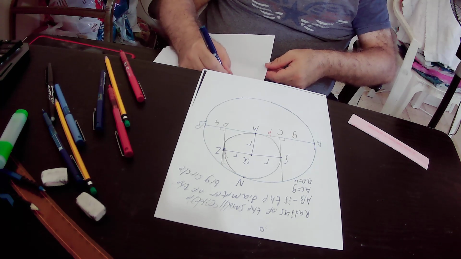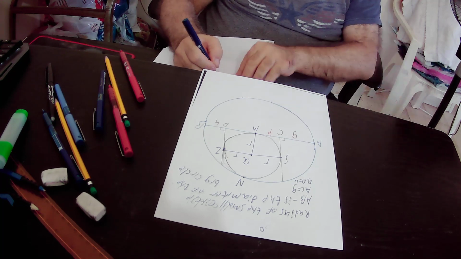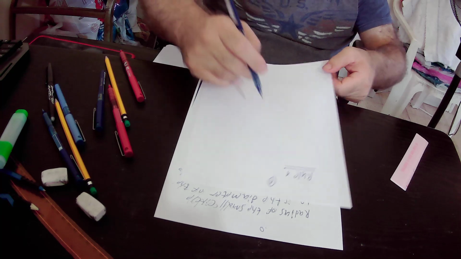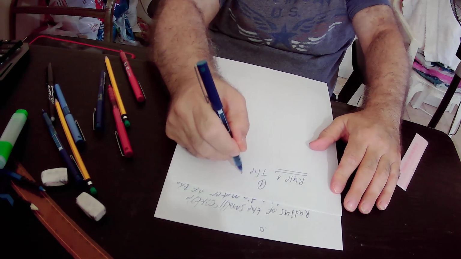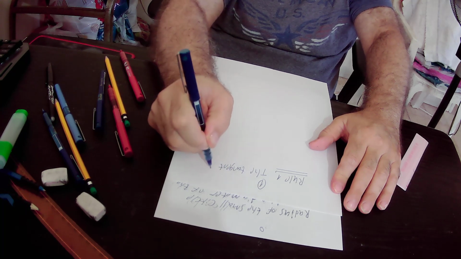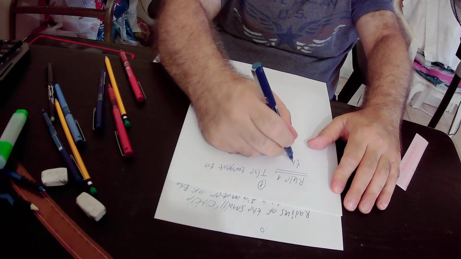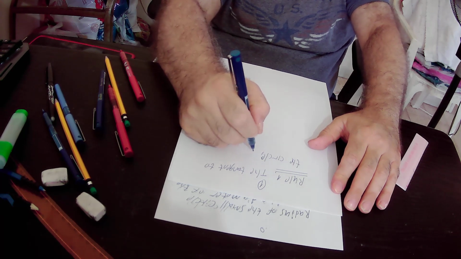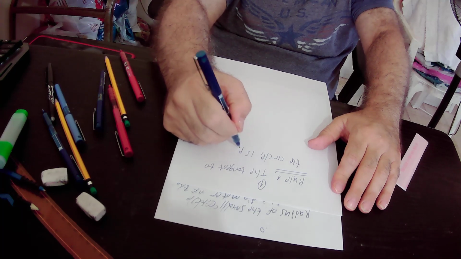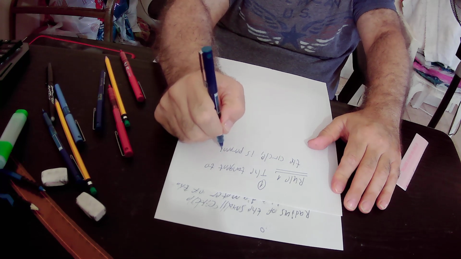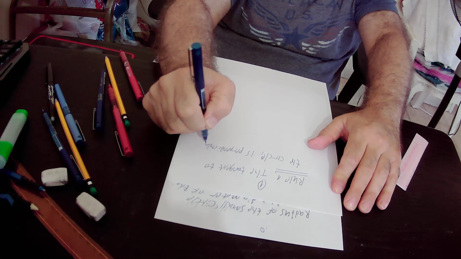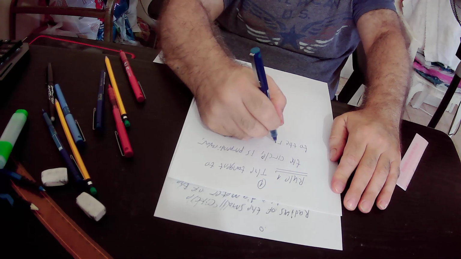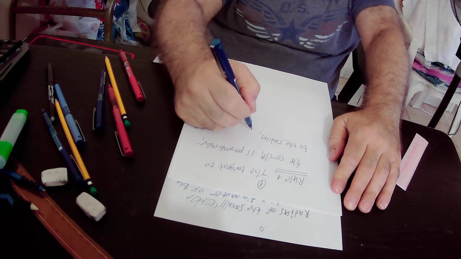According to rule number 1, the tangent to the circle is perpendicular to the radius at the point of tangency.